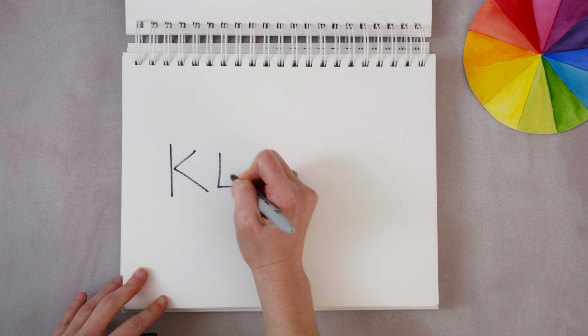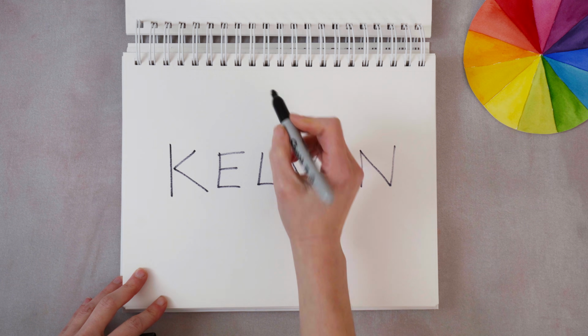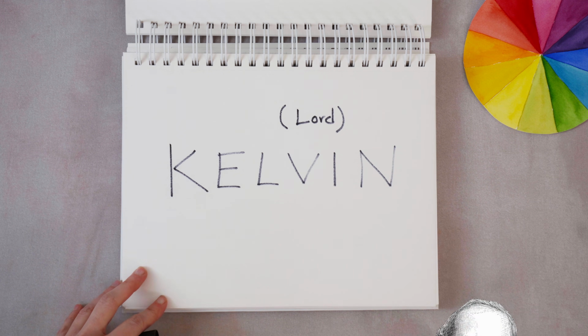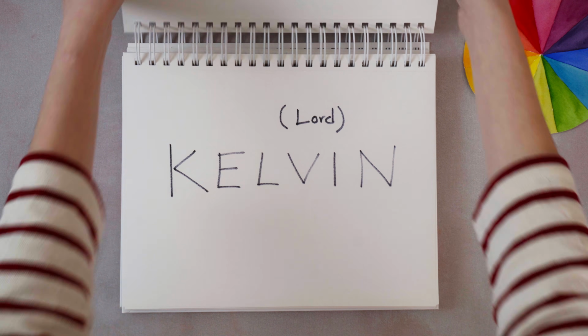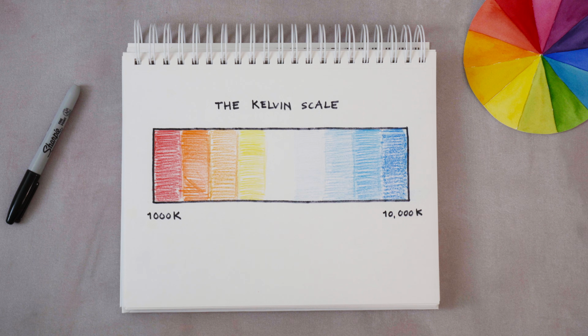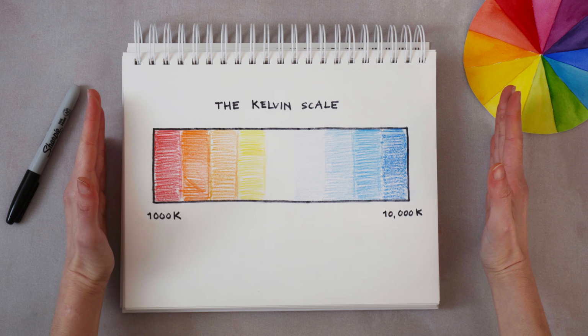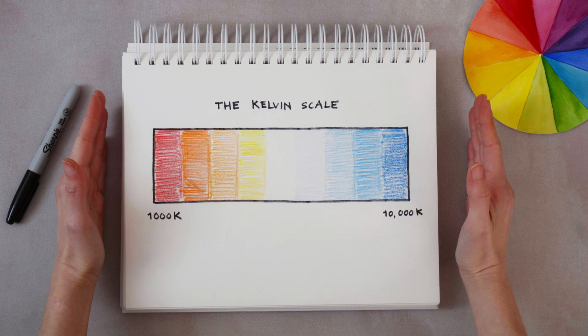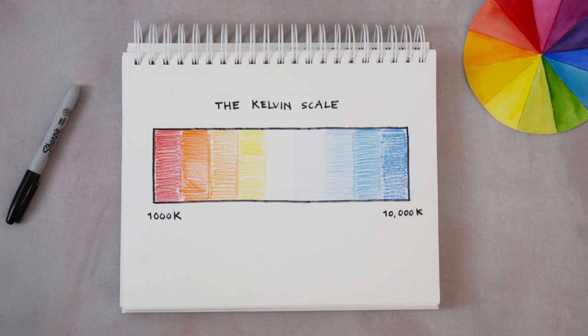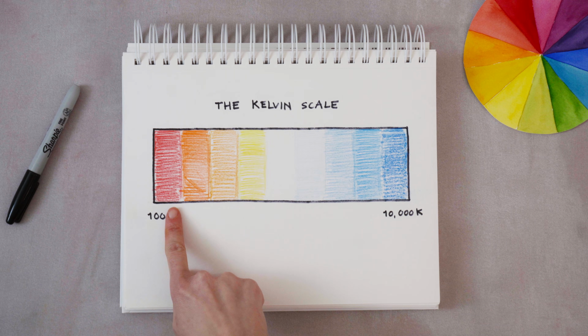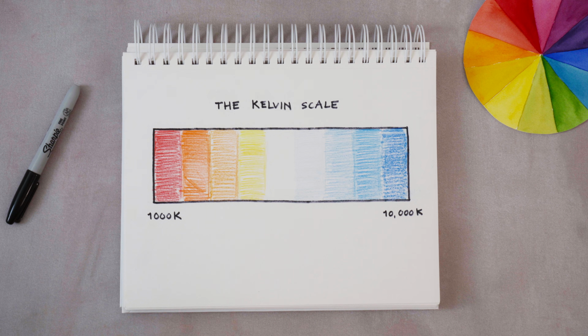The Kelvin scale was invented by, you guessed it, a guy named Kelvin. But people just called him Lord Kelvin because he was kind of a big deal in the world of physics and math. So basically, this scale he invented determined the temperature of light and how our eyes perceive it. And here's the general gist. The scale goes from 1000 K all the way up to 10,000 K, K for Kelvin. The warmer the color of the light is, the lower it is on the scale, and the cooler the color of the light, the higher it gets. If you're still confused, stick with me. At around 1000 to 4000 Kelvin, we have very warm light.